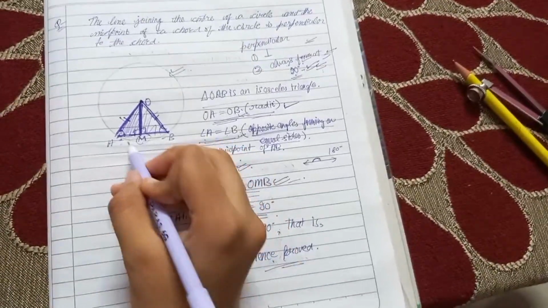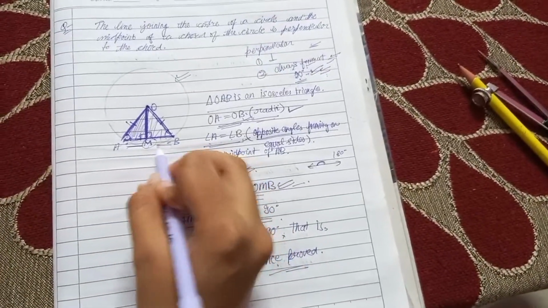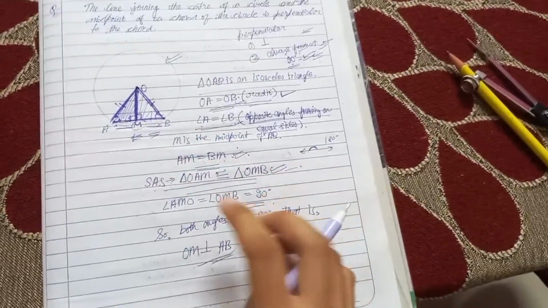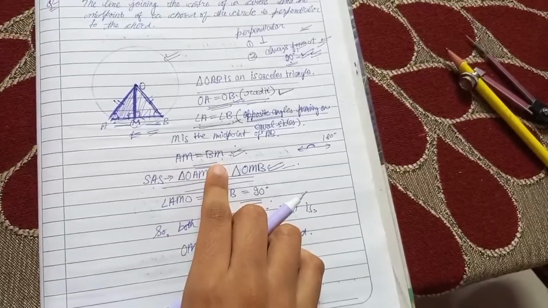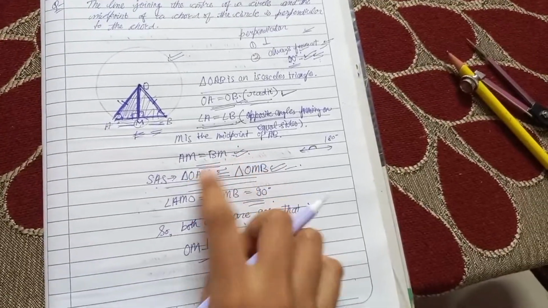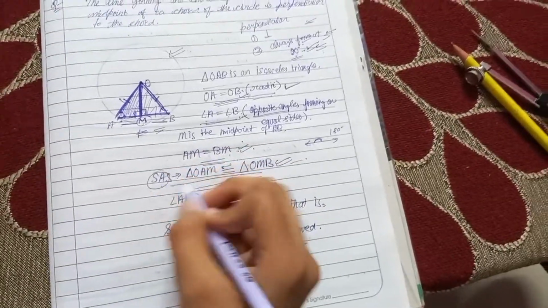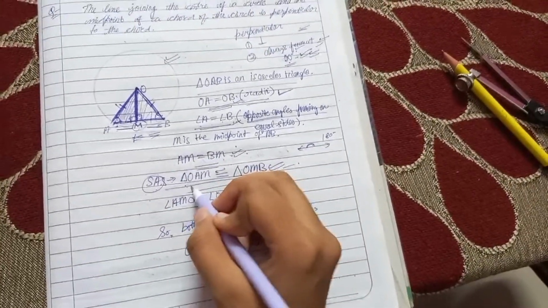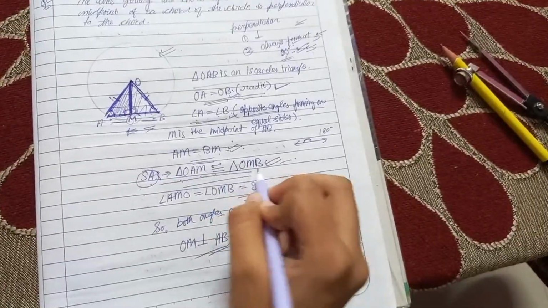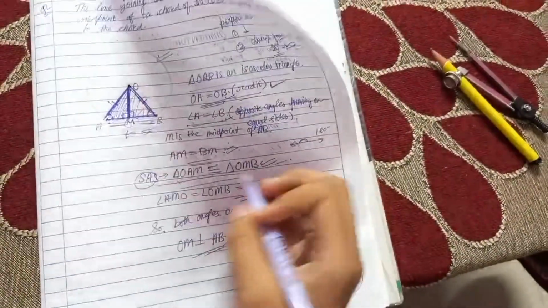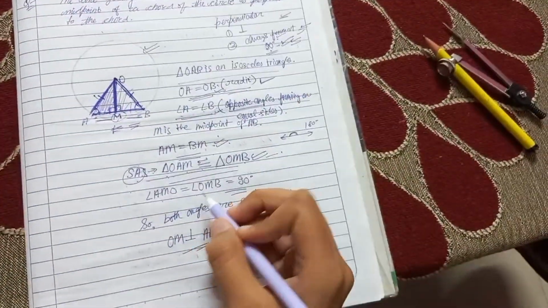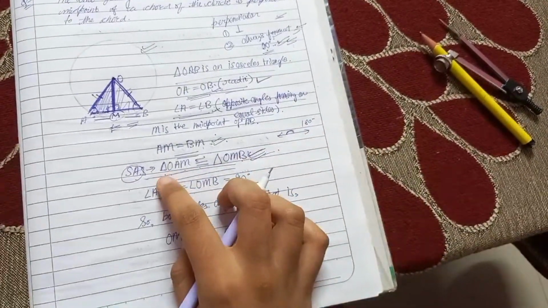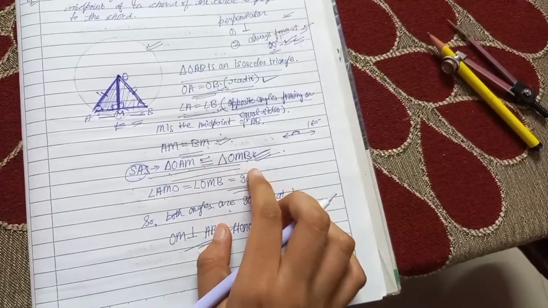So AM and BM are equal in length. So AM is equal to BM. We find this side also. Then after applying SAS congruence, we found that triangle OAM is congruent to triangle OMB.